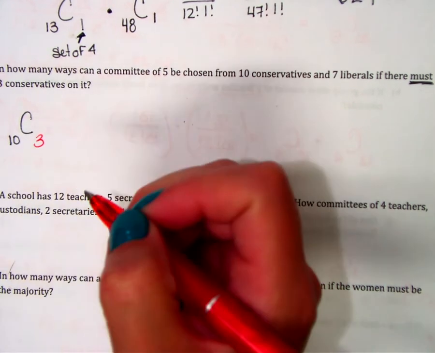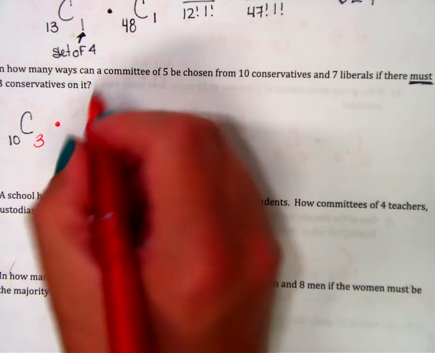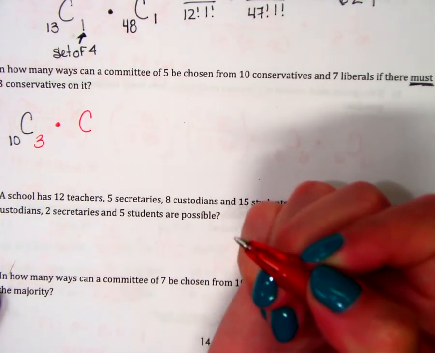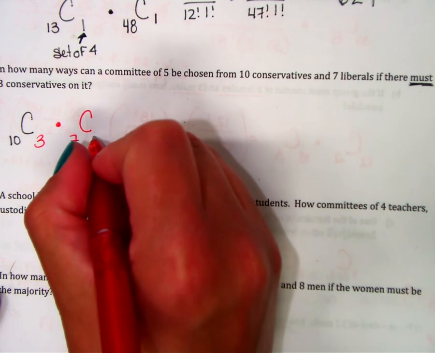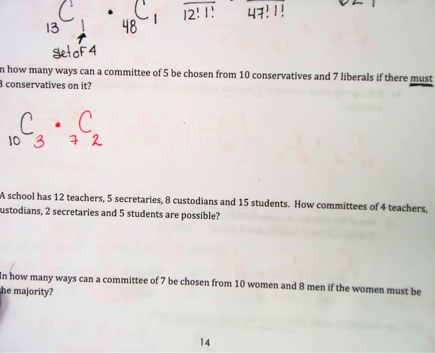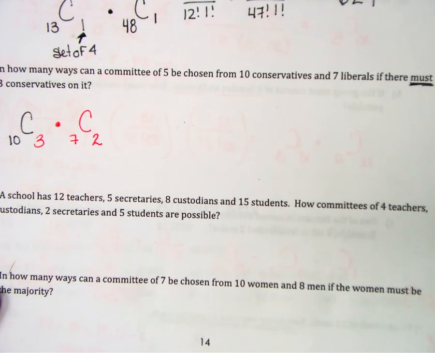And then who makes up the other 2 seats? Wait, so if it's must be, they can't have more than 3? Right. So pay attention to the language. They must have 3 on it. Not more, not less, but must have 3.